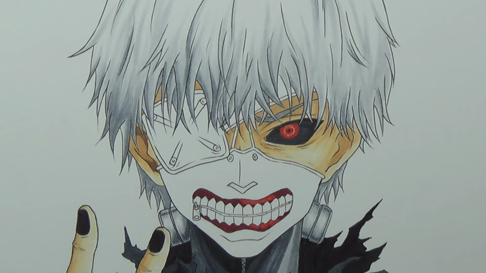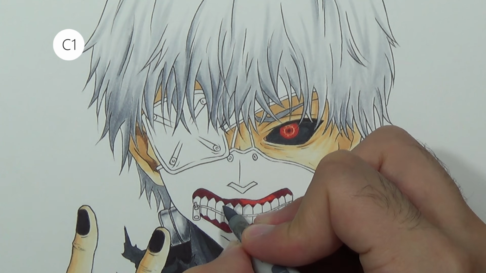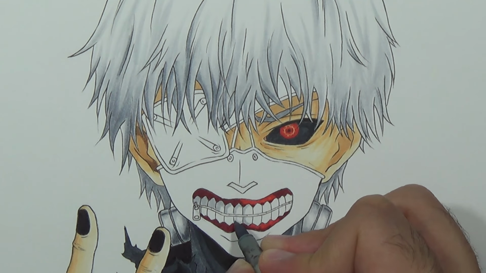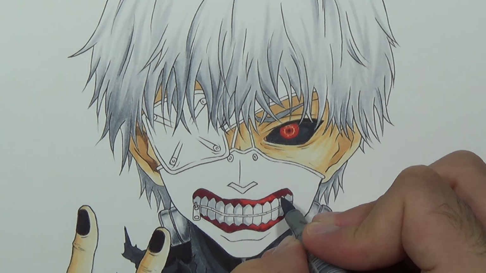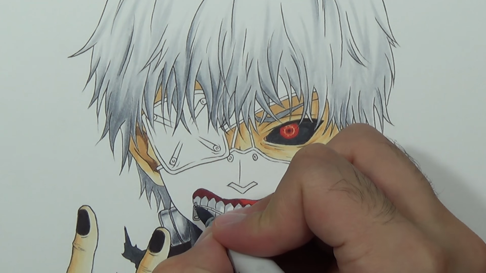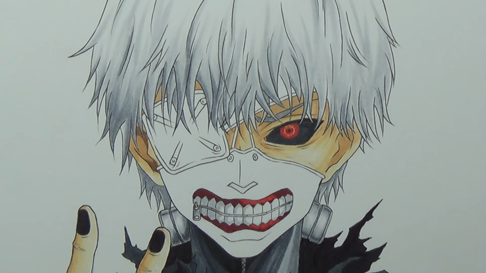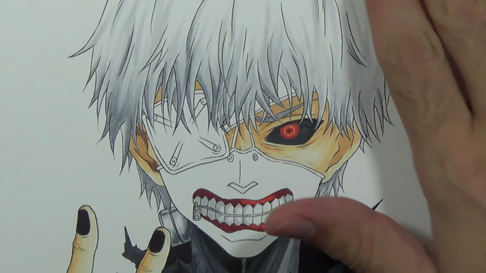And for the teeth and the zipper, we are going to use gray tones again. Awesome, once that's done, we can color the mask.